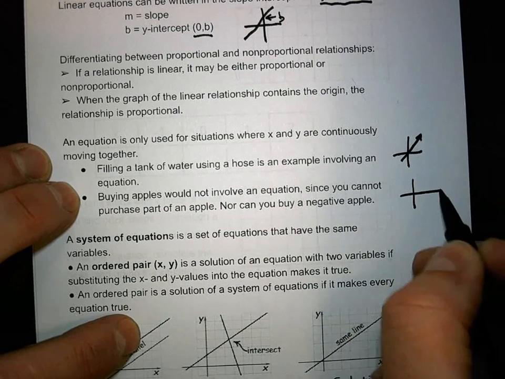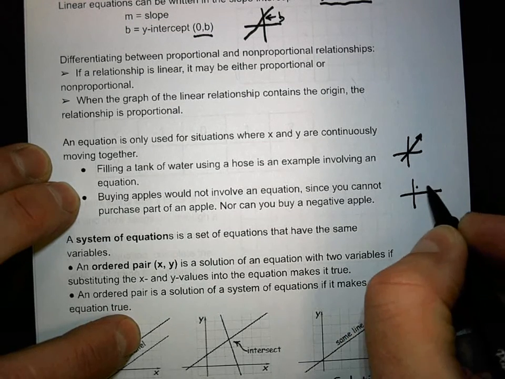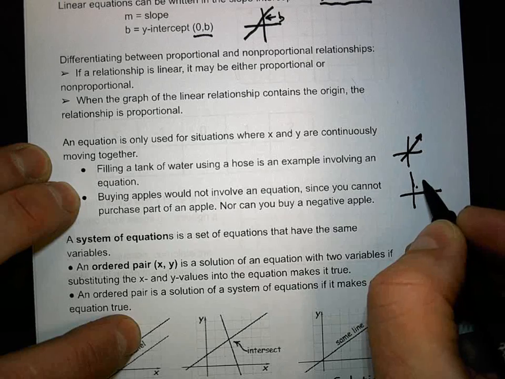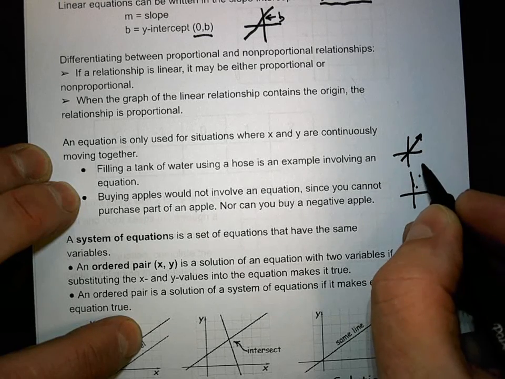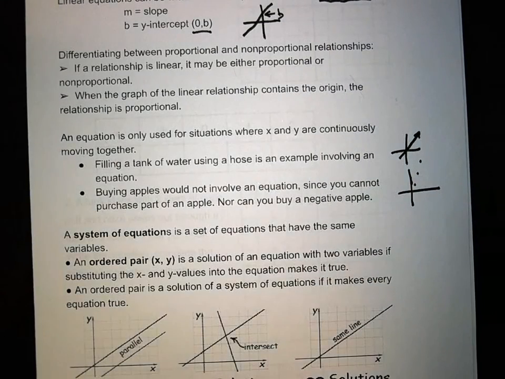Let's talk about apples. If I bought some apples, I can buy one apple, right? Can I buy an apple and a half? No. That would be nasty. So apples would be an example of a discrete number.